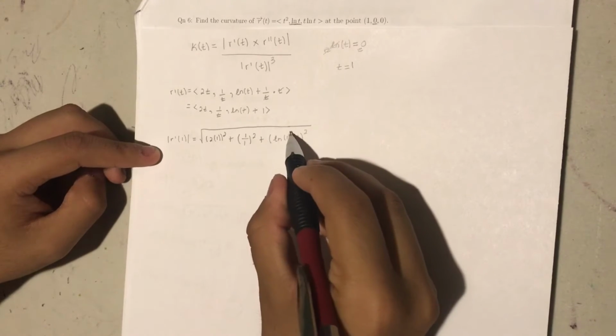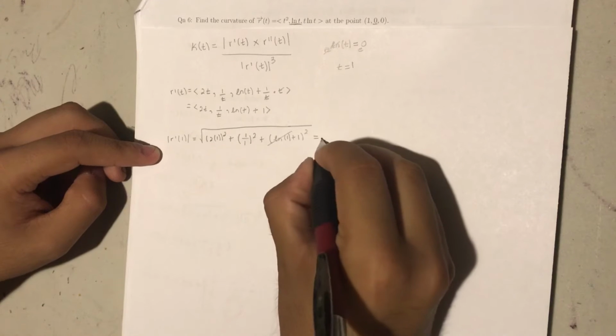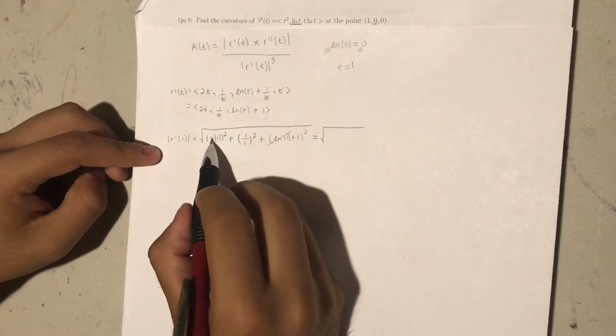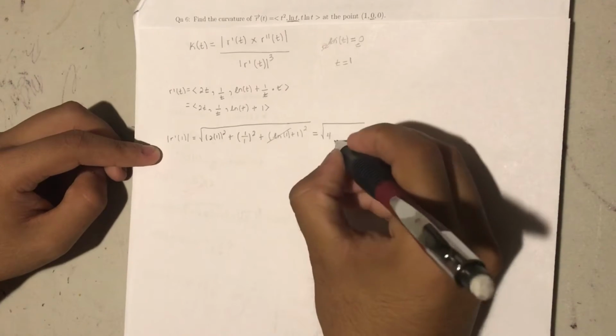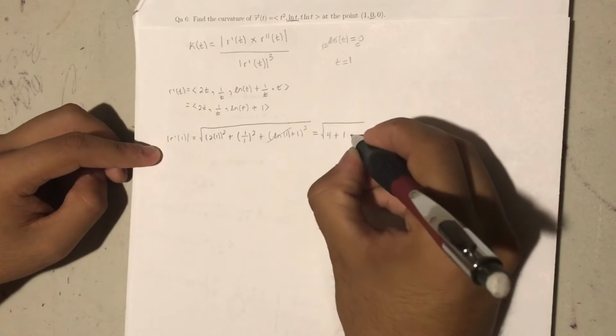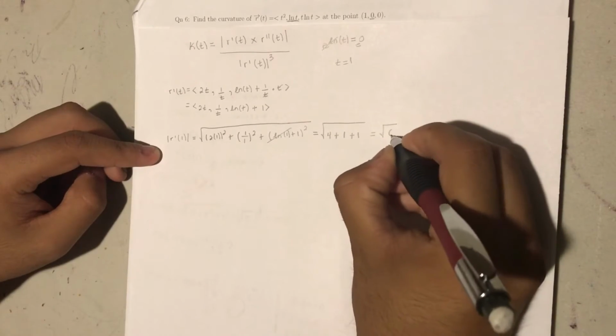So ln of 1 is 0, so that goes away. So we are left with the square root of 2 squared, which is 4, plus 1 squared, which is 1, plus 1 squared, which is 1. So we have the square root of 6.